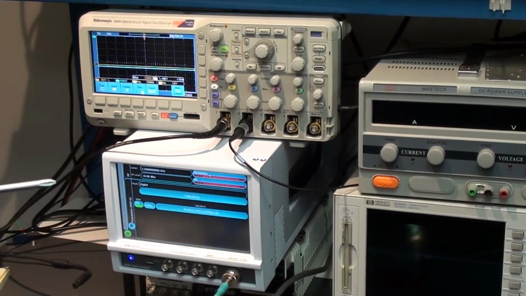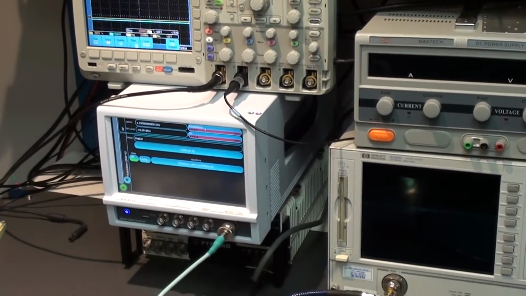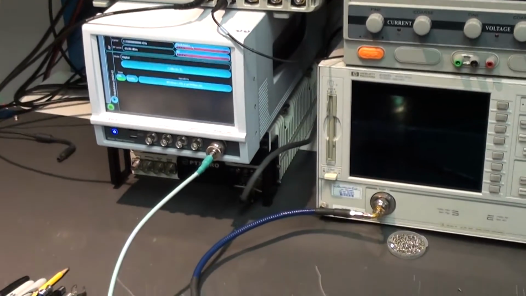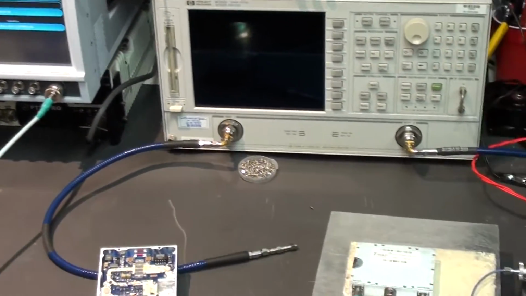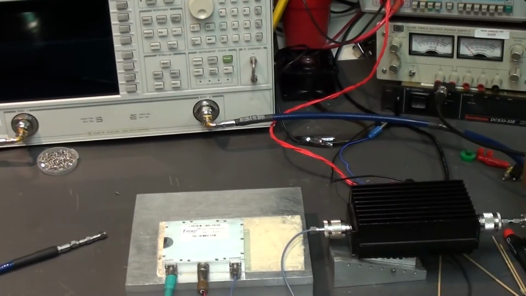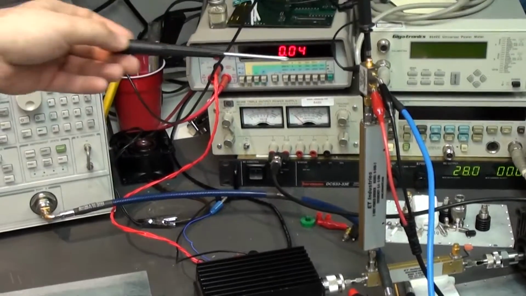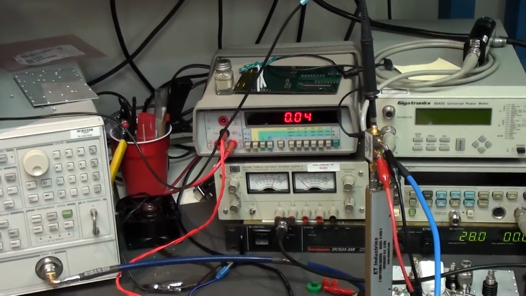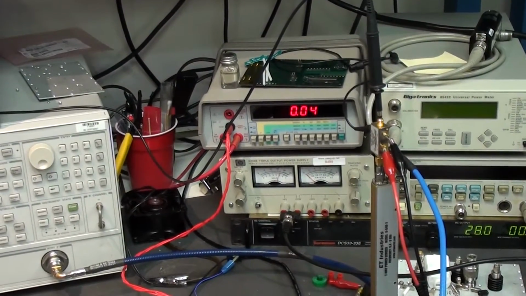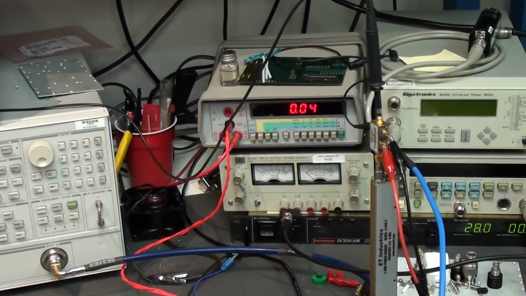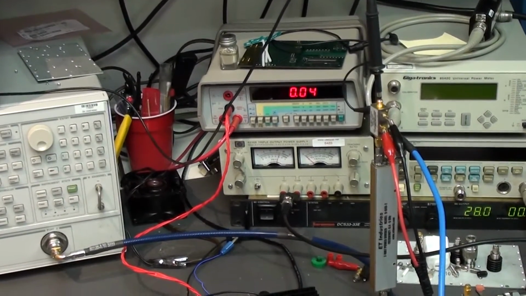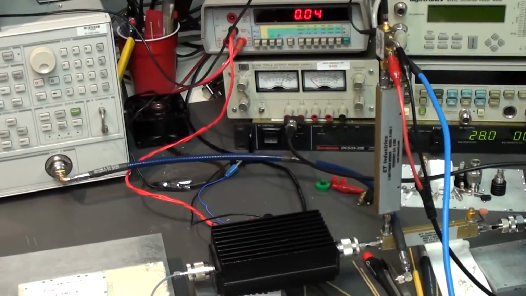As we go to the rest of the test setup, we can see the amplifier output hooked up to a load and a coupler, and right here is our RF detector that is fed back into the oscilloscope that's going to measure the voltage generated by it.